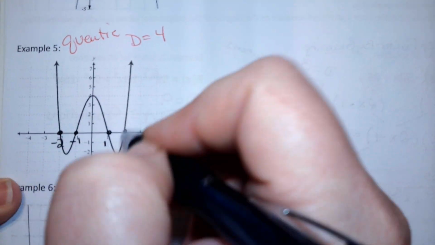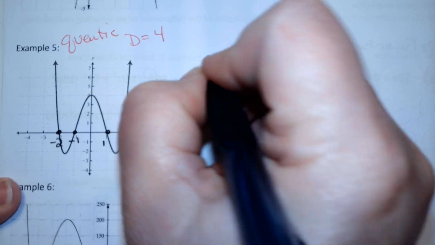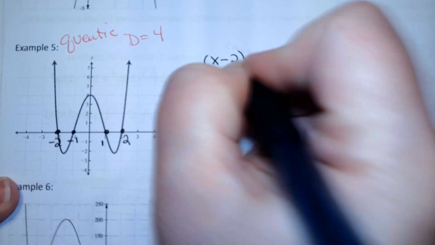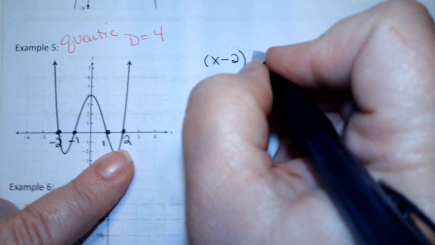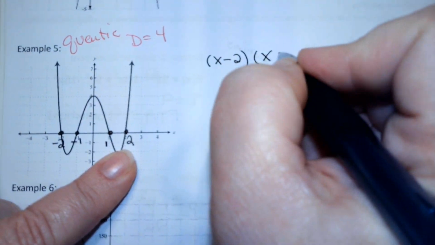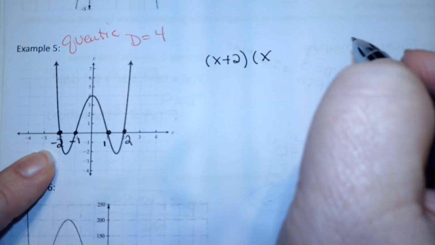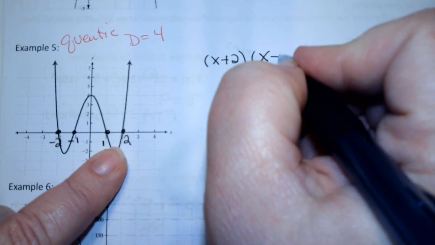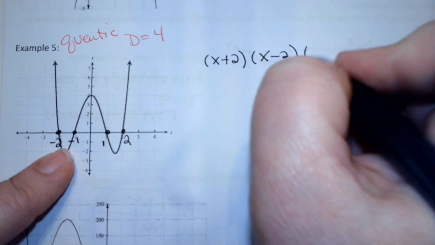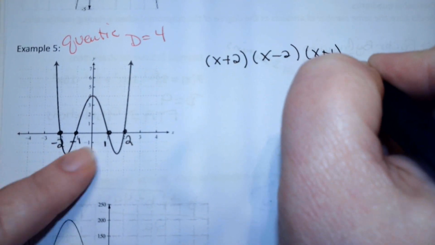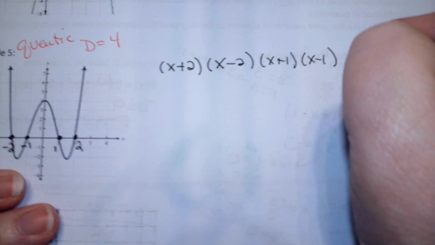And notice this is opening up, so it would be positive. Okay, so we're going to say x minus 2. I'm going to put the values side by side that match. And then I got another 2, so that's a positive 2. Let's try this again. X minus a -2 would actually give us positive 2. And this 2 right here in the equation would give us a -2. Then for our 1s, this would give us x plus 1 and x minus 1. All right, so that's factored form.